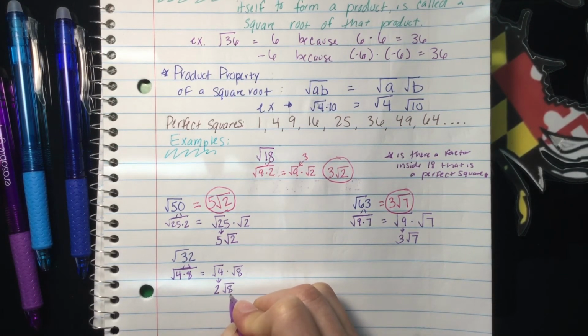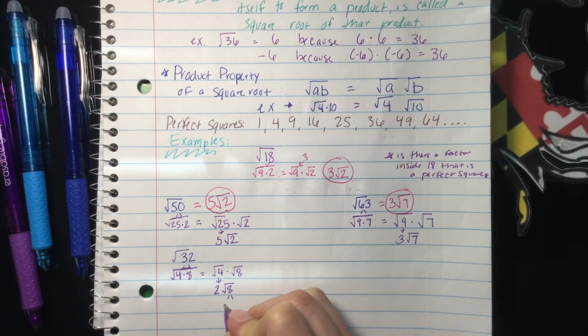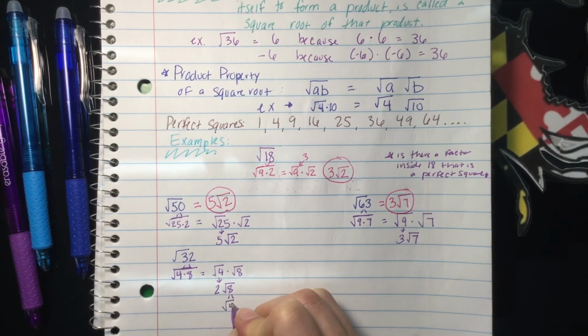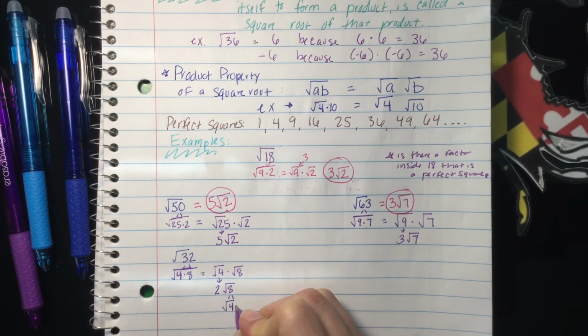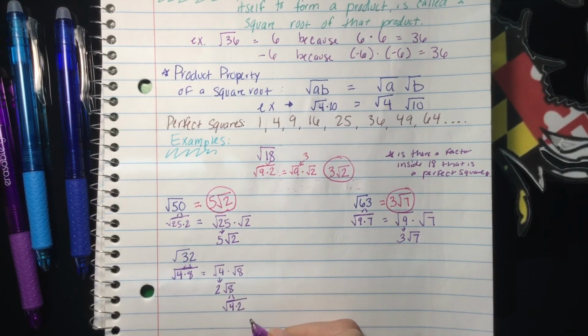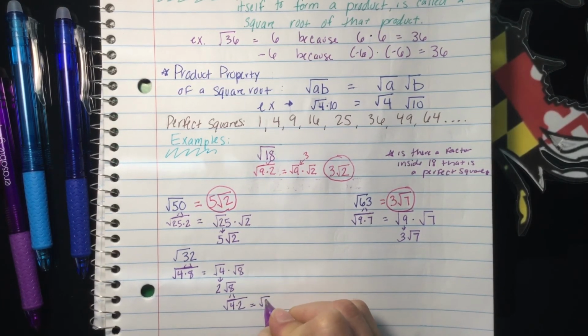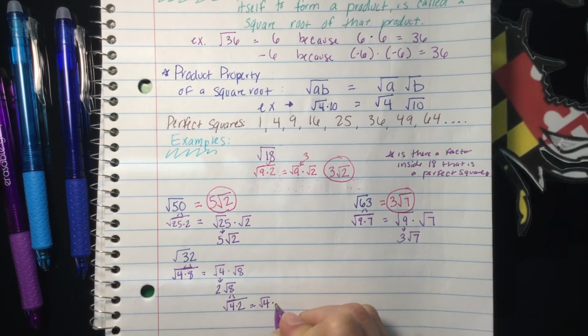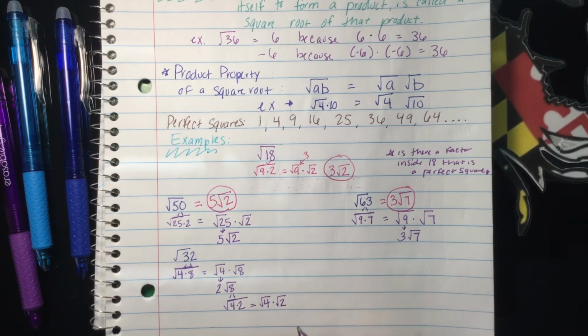So my 8, what 2 factors are of 8 that have a perfect square in it? Right, 4 and 2. Okay, now 4 and 2, and I can break those up again into square root of 4 times the square root of 2.